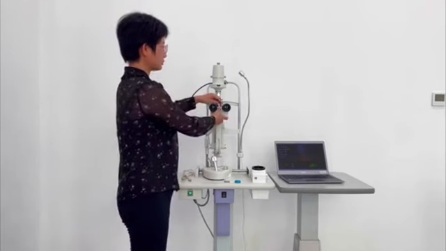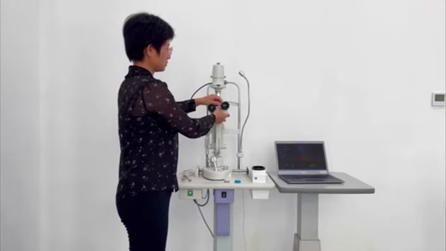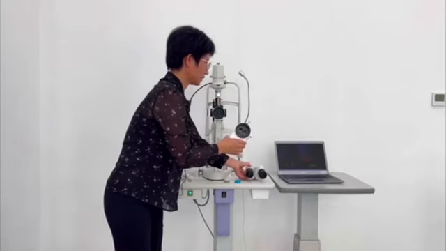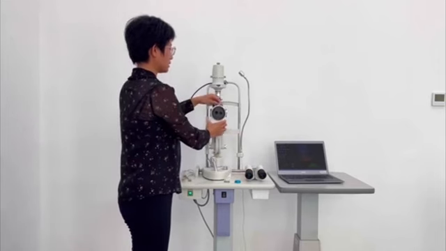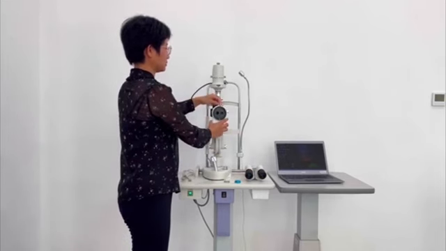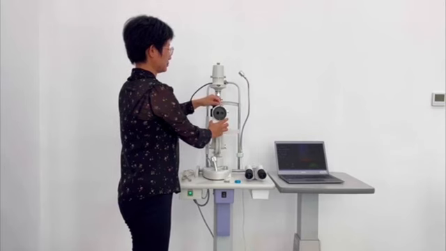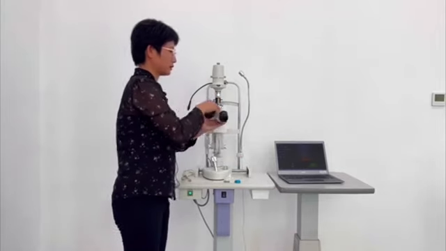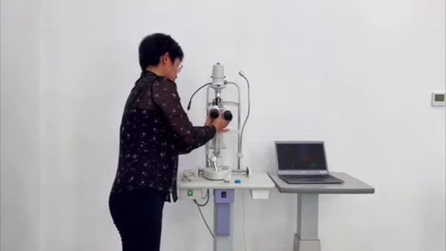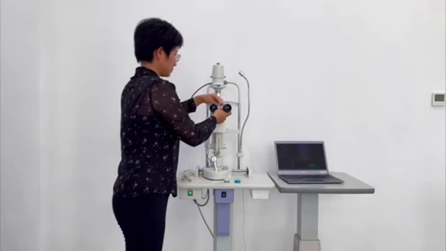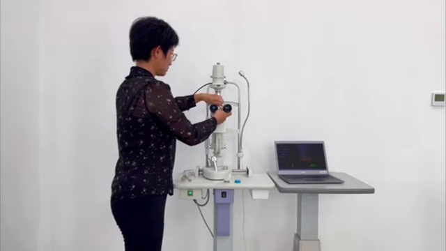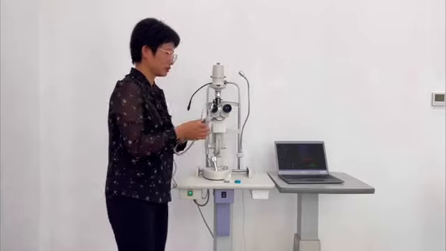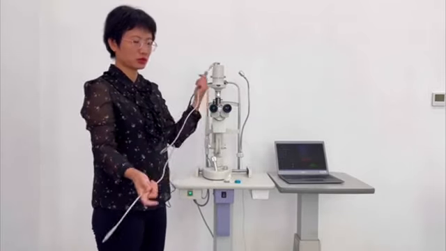First, I will take out the binocular head and connect the slit module here. Then we put back the binocular head. The last step is also very important. We connect this USB cable with the module and also the computer.